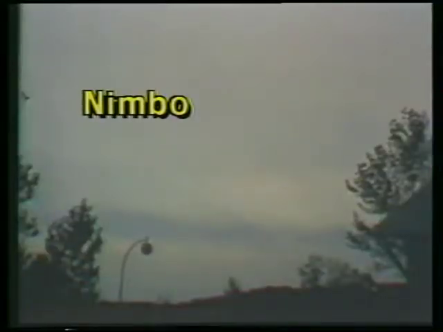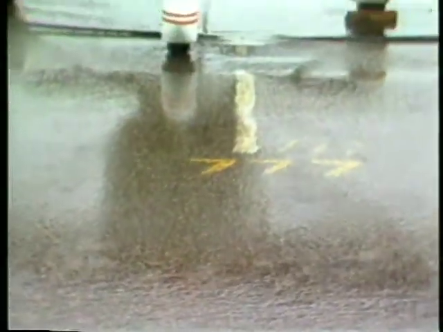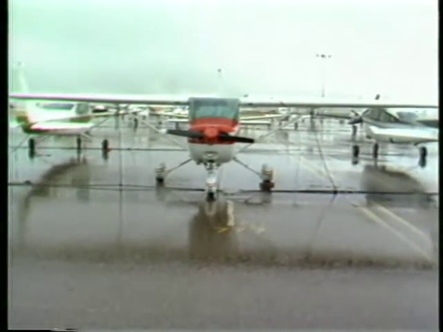A cloud with a name containing the prefix nimbo or the suffix nimbus contains a large quantity of moisture. A nimbostratus cloud, for example, can produce widespread areas of snow or rain. While classified as a middle cloud, the nimbostratus cloud can merge into the clouds formed at low altitudes.